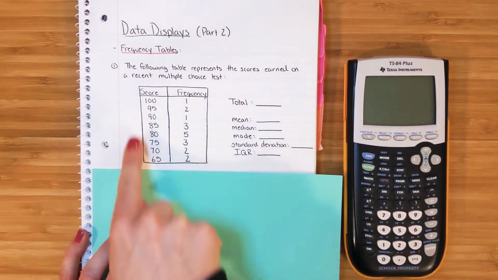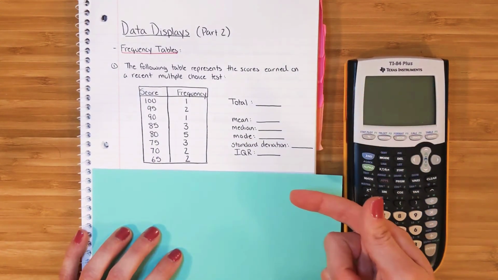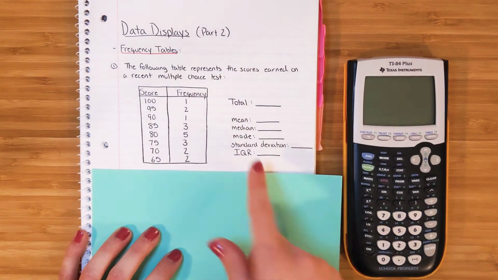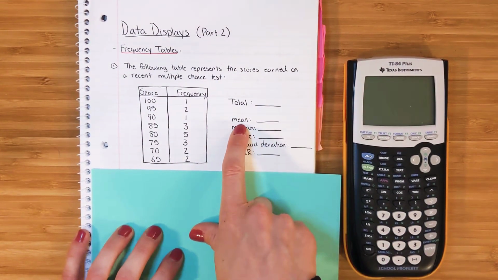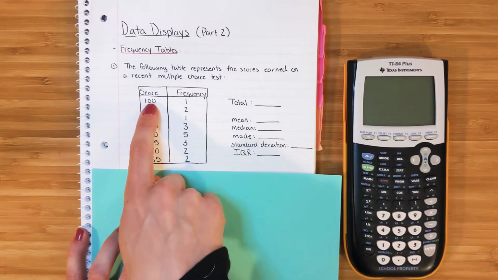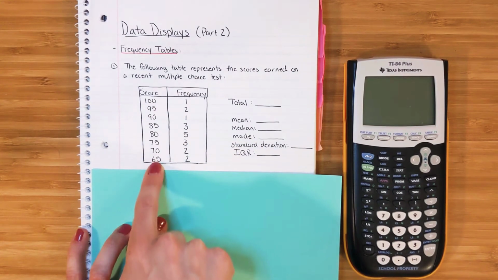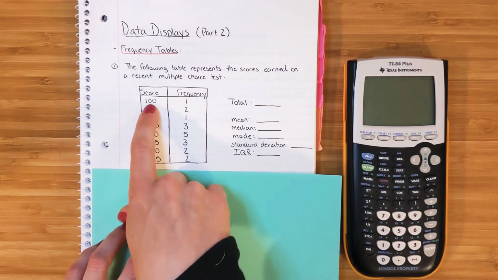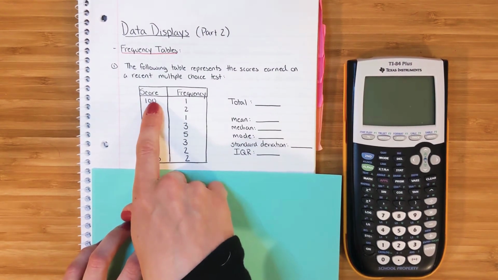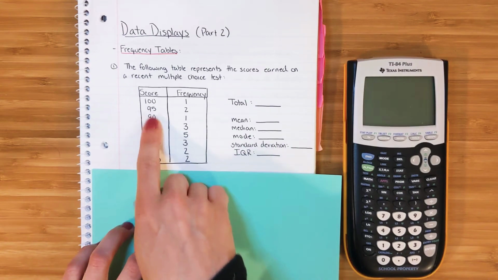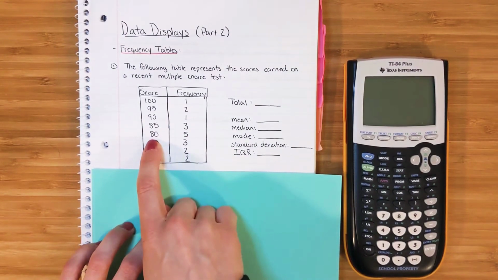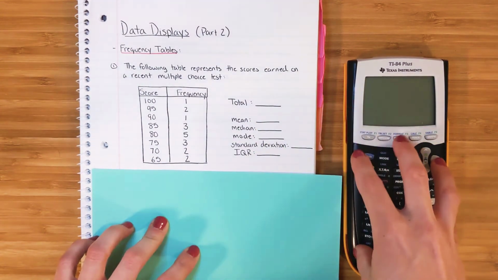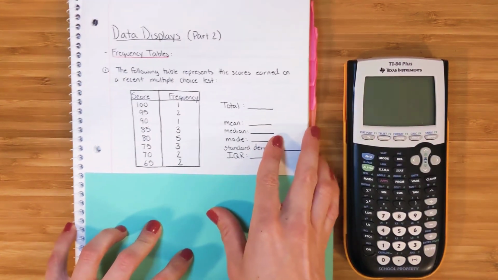But it's a little bit more complicated when it comes to finding some of the values that we've used to summarize data in the past. For example, if I want to find my mean or my average test score, I'm not just going to list all of these numbers in my calculator and pull up the one var stats. I need to take into consideration that there was only one 100, but there were two 95s and there were 5 80s. So I'm going to show you guys how to input a frequency table into your calculator. There's one slight difference when you're doing that.